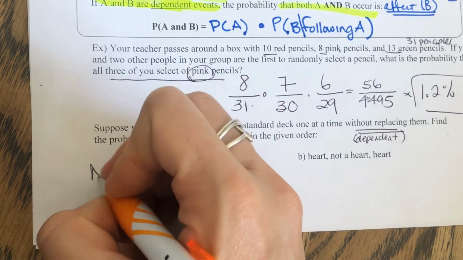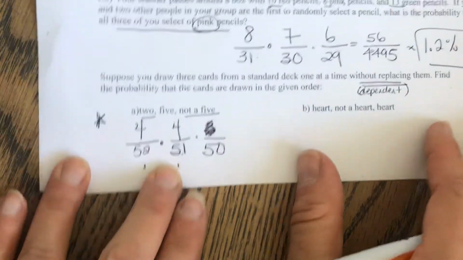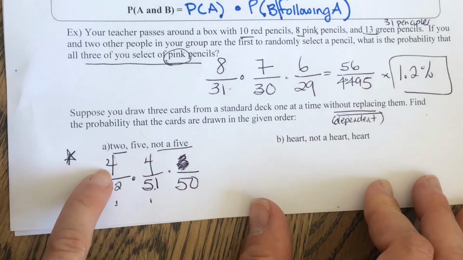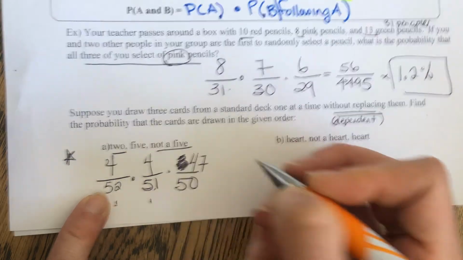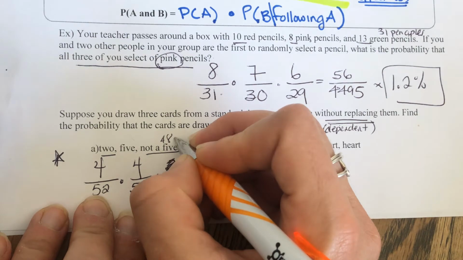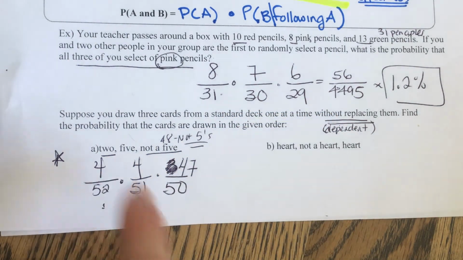And this is actually a tricky one. I had to think, I almost messed it up. So again, 48 cards are not 5s, right? One of them is already here, so 47. Again, 48 are not 5s, and you already have one that's here. So now let's try this again: 4 out of 52 times 4 out of 51 times 47 out of 50.